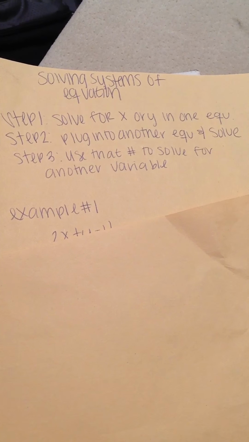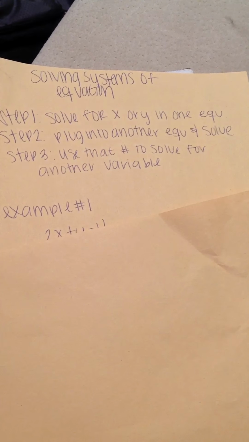Alright, so I'm going to teach you how to solve systems of equations. Just knowing these three steps will help out a lot. Step 1 says solve for x or y in one equation. Step 2 says plug into another equation and solve. Step 3 says use that number to solve for the other variable.